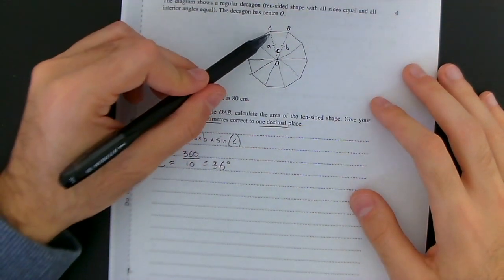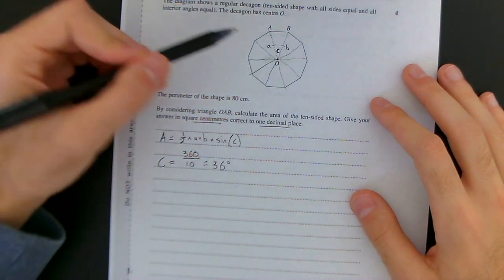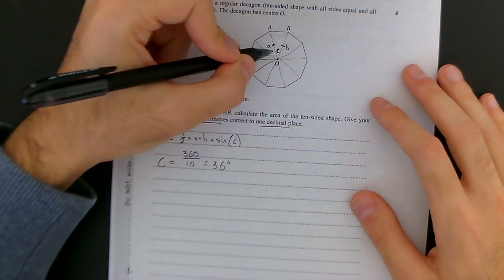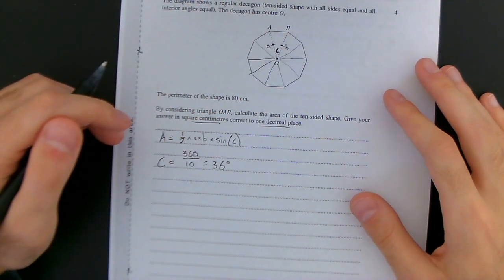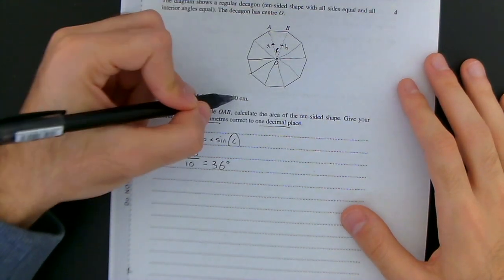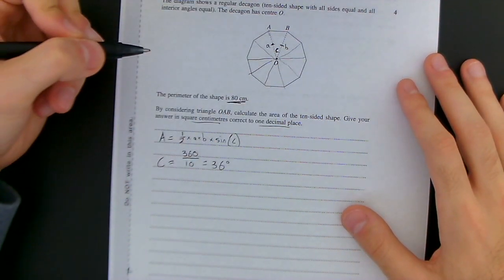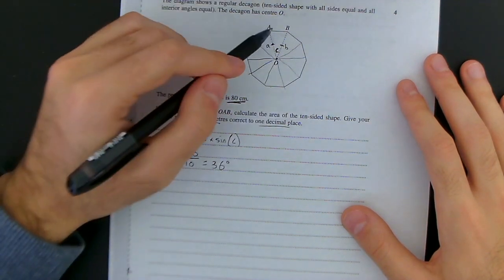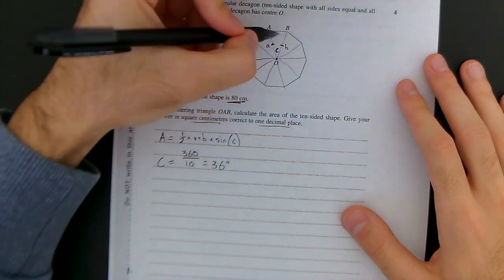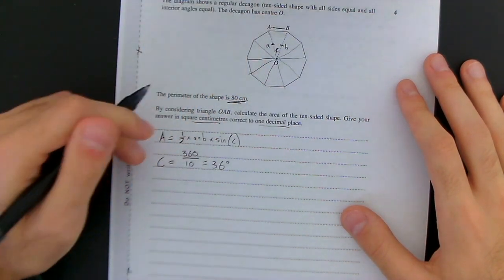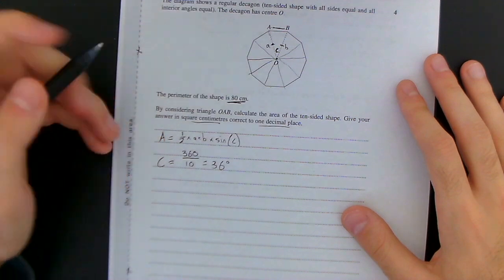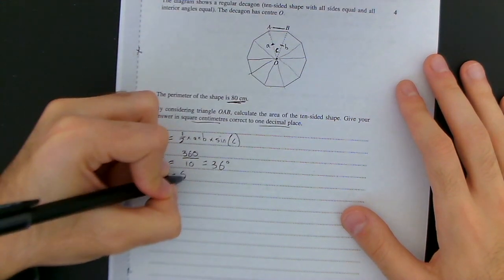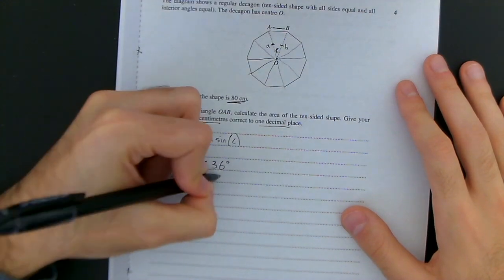Now then, we just need to find A and B. And if you notice that these are equal, it means A equals B, so they're going to be the same length. We can't exactly find A and B directly from the 80 centimeters perimeter, but we can find this length here from A to B. Pretty simple: length AB is going to be 80 divided by 10, which is 8 centimeters.